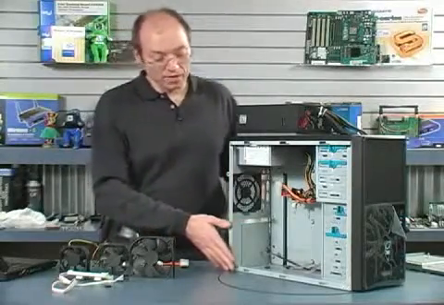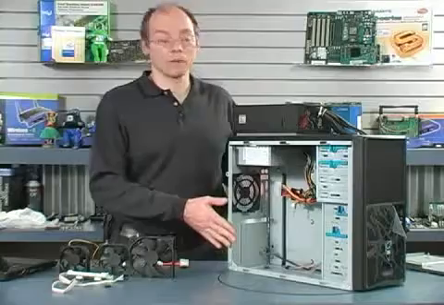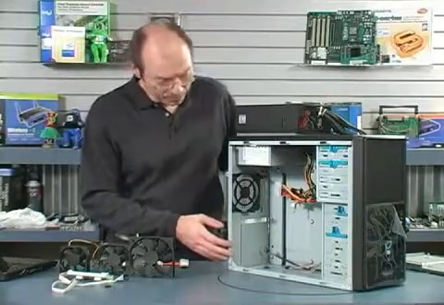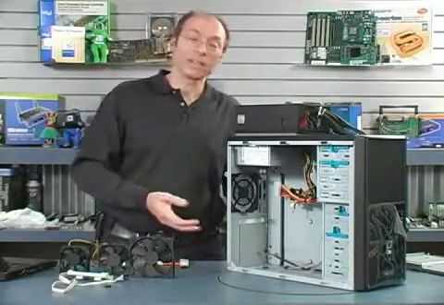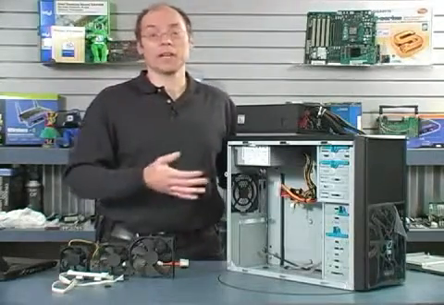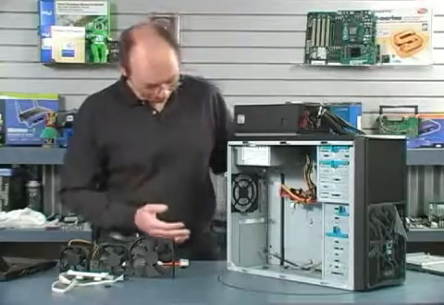Now, this is one that I've actually been using for the last year or two in most of my builds. This is an Enermax Vostok case. And while it's not perfect, it has a lot of good features. But we'll take a look at what's good and bad about cases in general.